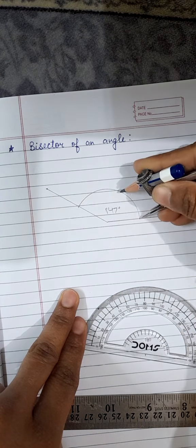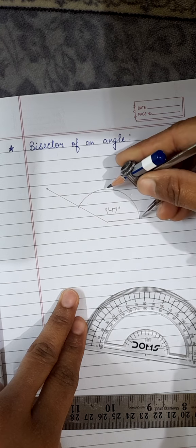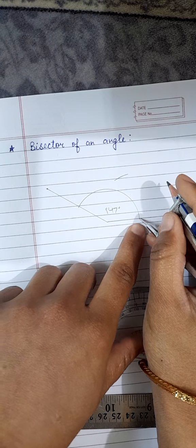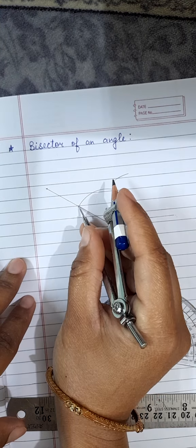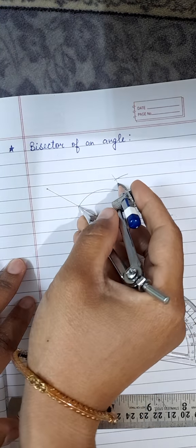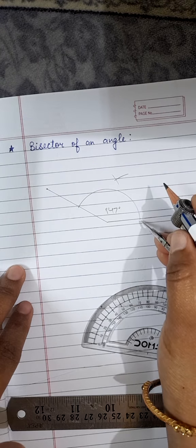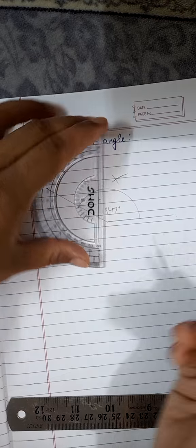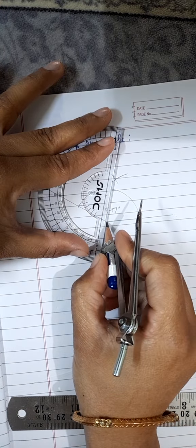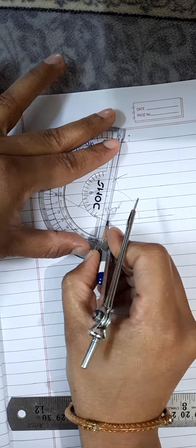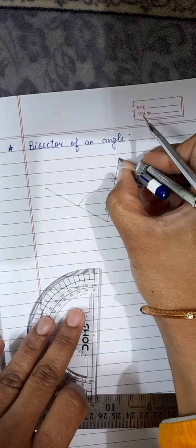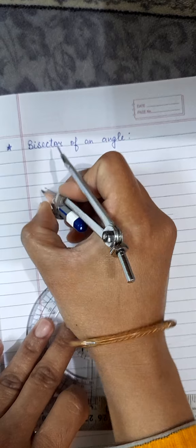So we will open the compass more than half, and then we will draw 2 arcs, one by putting on 0 degree and another by putting on 147 degree. Clear? Now this is the meeting point of these 2 arcs. You will join it with the center, and this line segment is the bisector of this complete angle.